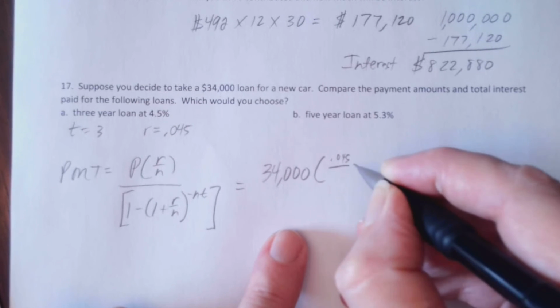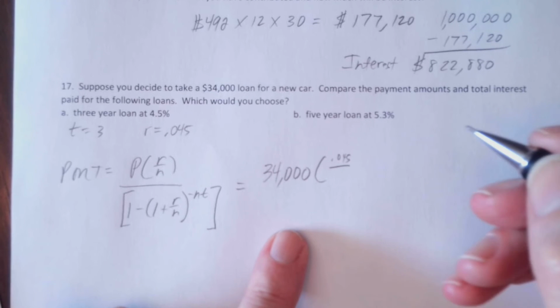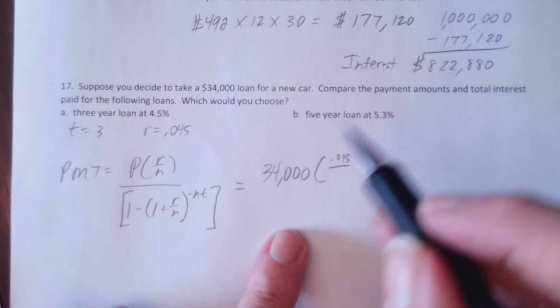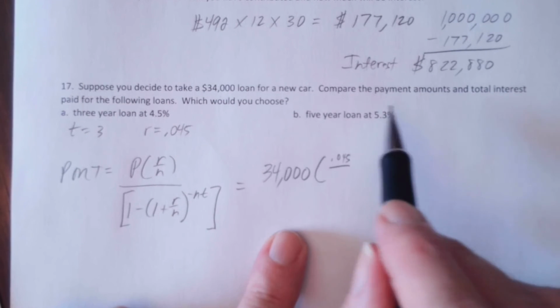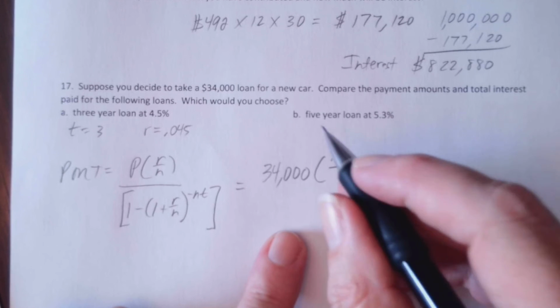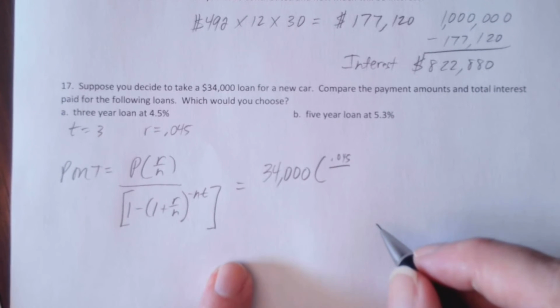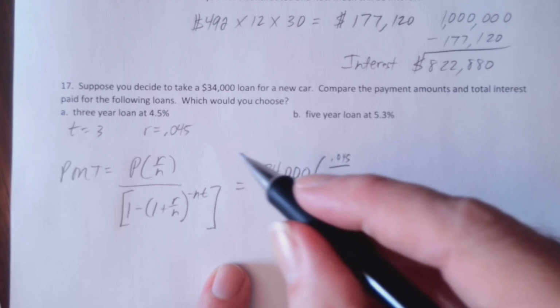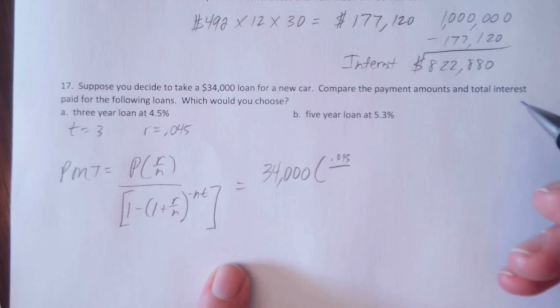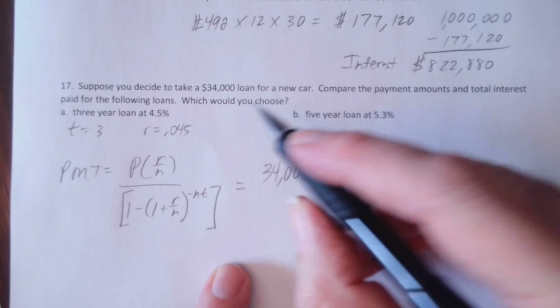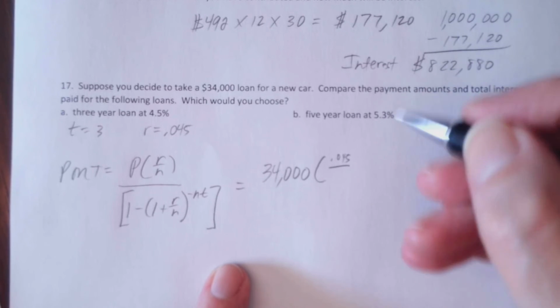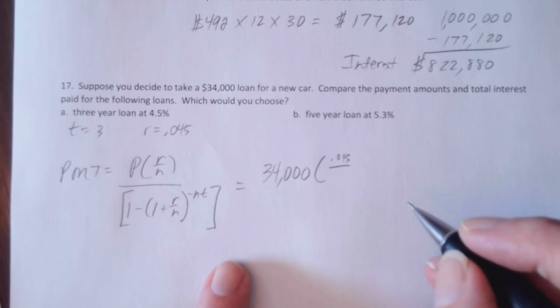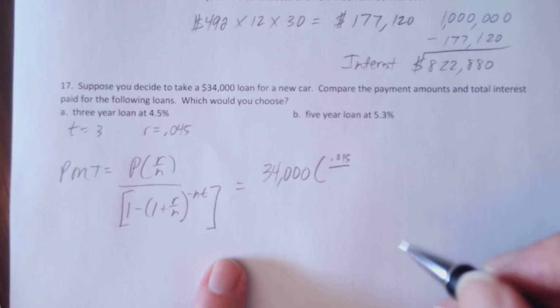0.045 over N. Now, because you're making monthly payments here, the interest is also compounded monthly. Maybe it should be more clear that it's monthly payments, but that's normally how it works when you have an installment loan like we do here.